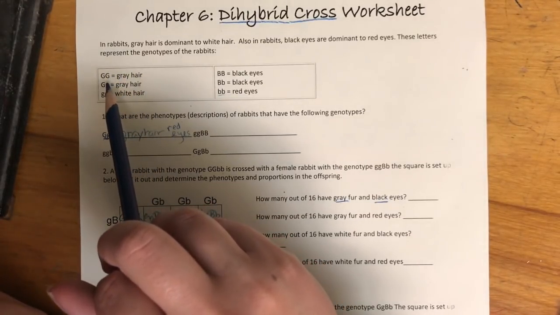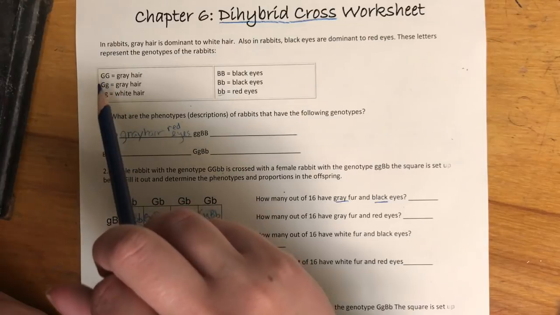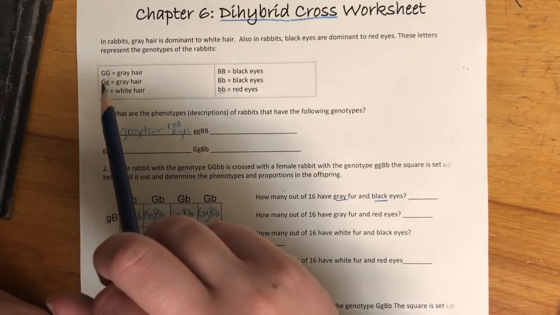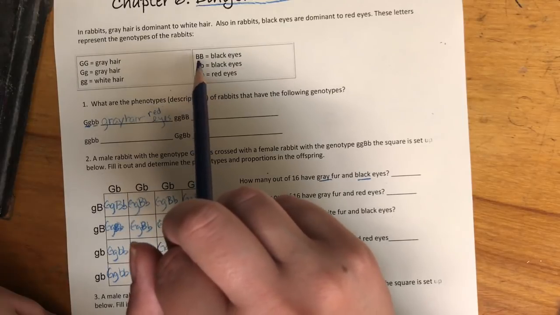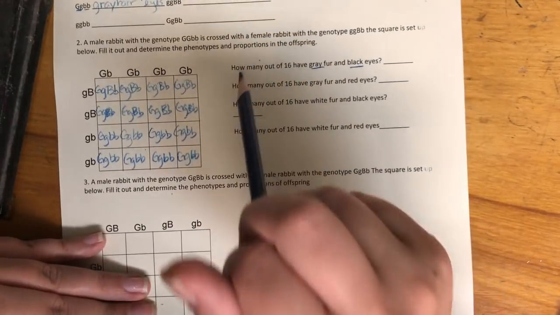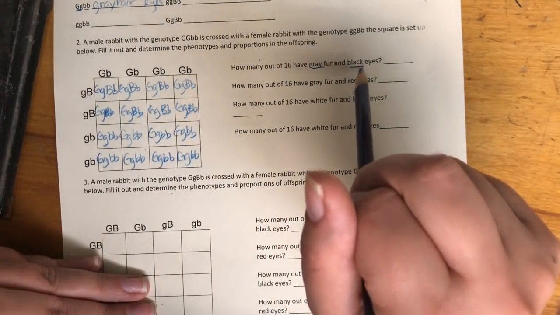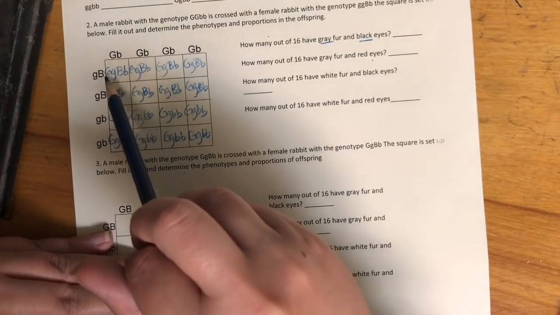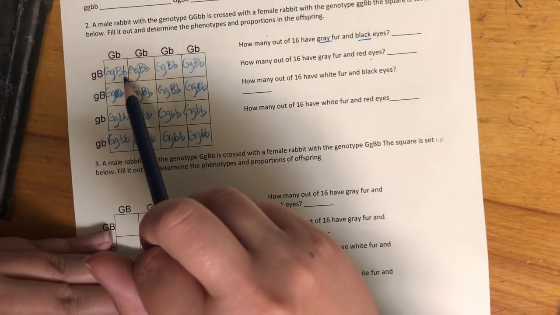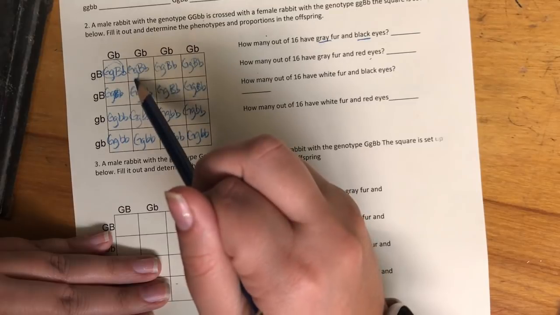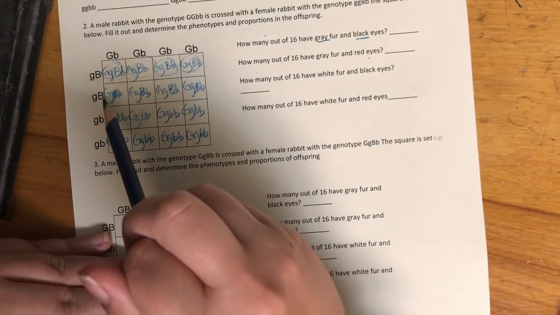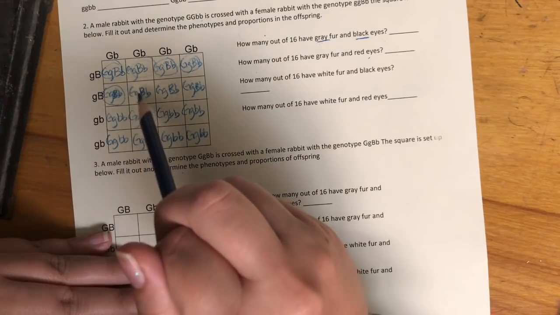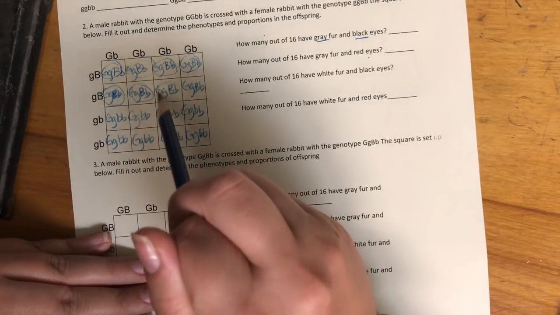Gray is represented by at least one big G, this one or this one. And black is represented by at least one big B, this one or that one. So let's count. How many are gray and black? This one? Yes, because it has big G, big B. So that's 1, 2, 3, 4. Big G, big B. 5, 6, 7, 8.